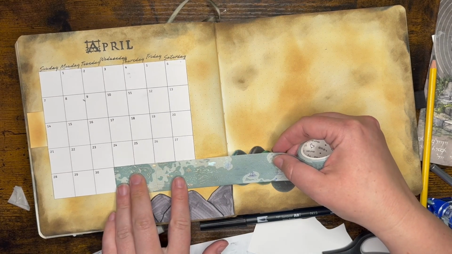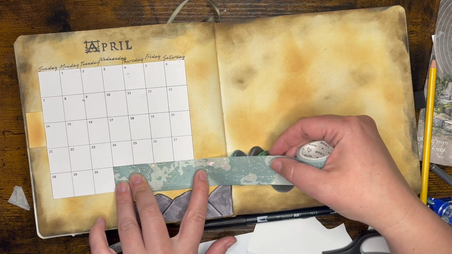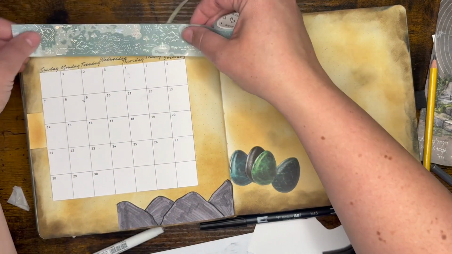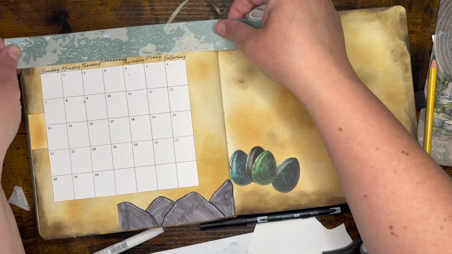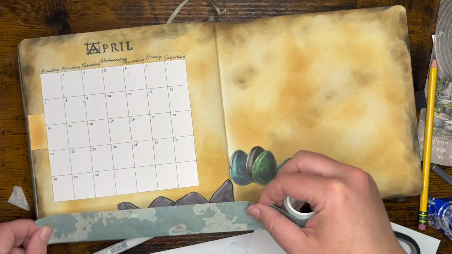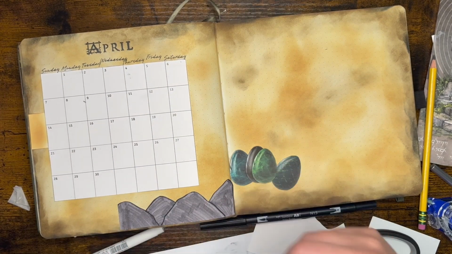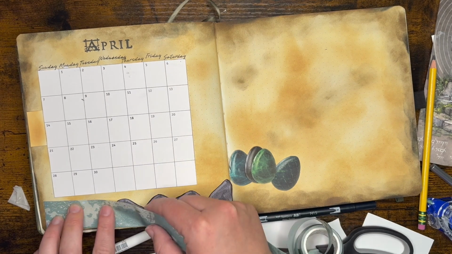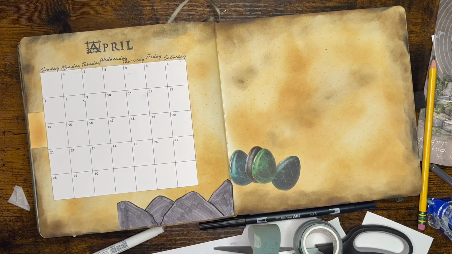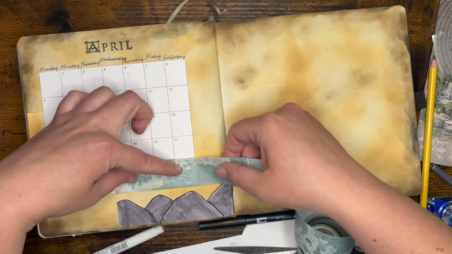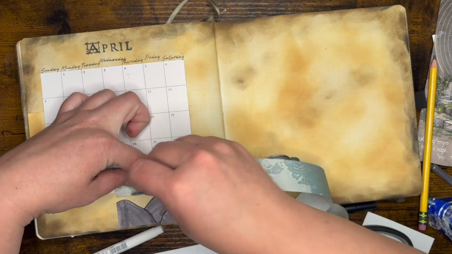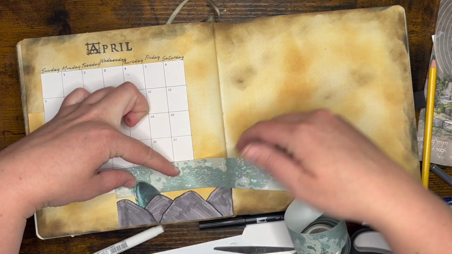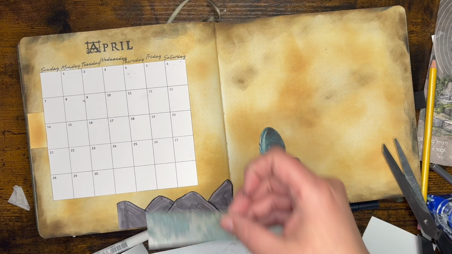And I think I'm gonna do it right here, maybe up across the top, maybe down here. If I put it here, the eggs are gonna be here. Yeah, I think that'll be okay.